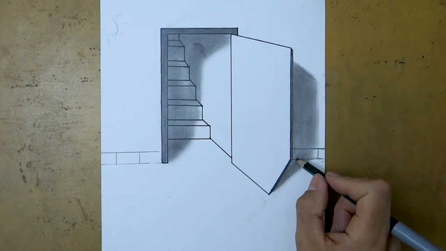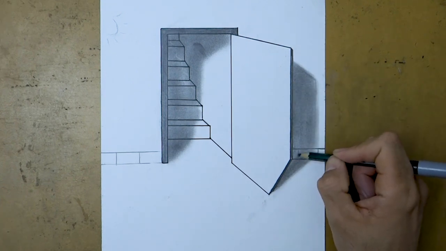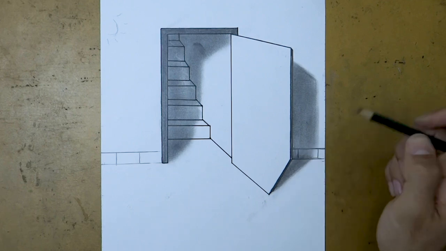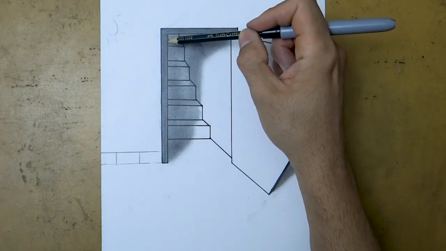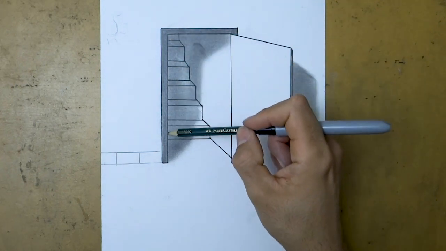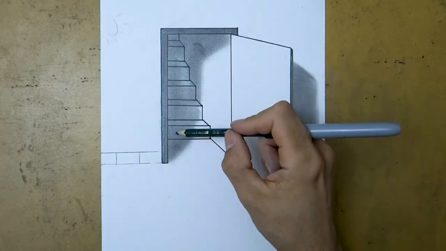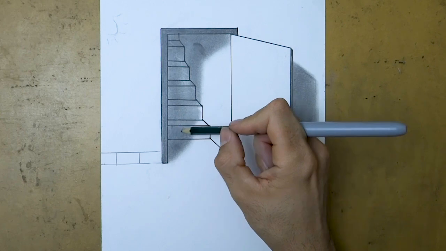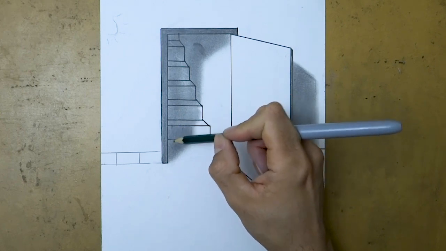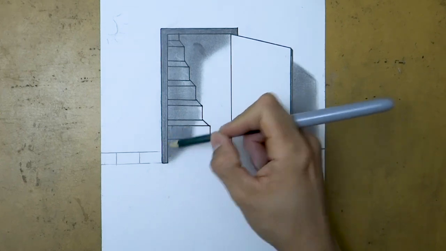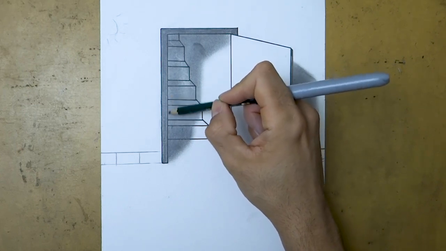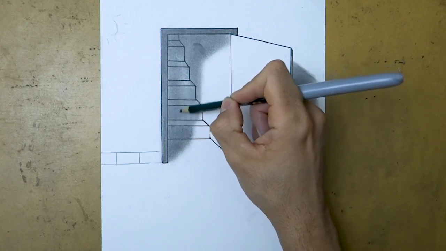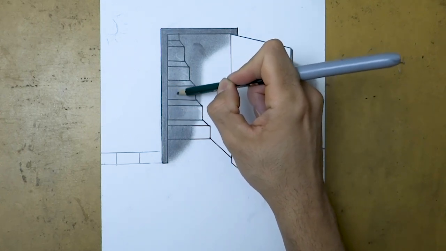And now guys, the drawing is ready, but of course you can work a bit more on it. For example, adding more shadow, reducing some points, highlighting. For example, right here, I'll intensify the shadow a bit more on the door and on the steps too. Especially closer to the door edge. Because right here we have a lot of shadow.